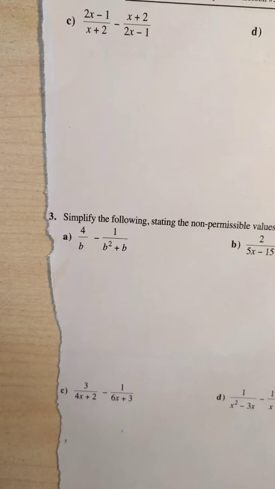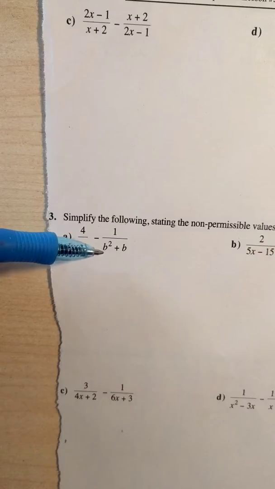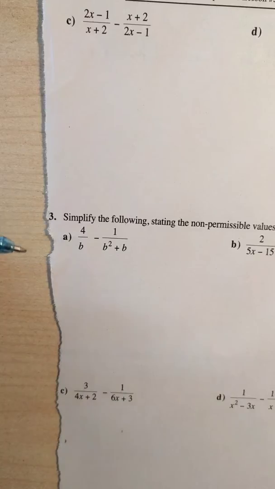We're doing adding and subtracting rational expressions. Rational expressions are just fractions with variables on the top and bottom. The way we add or subtract them is the same way that we would add or subtract fractions. The first thing we need to do is figure out how to get a common denominator, and we're going to look for the lowest common denominator possible.